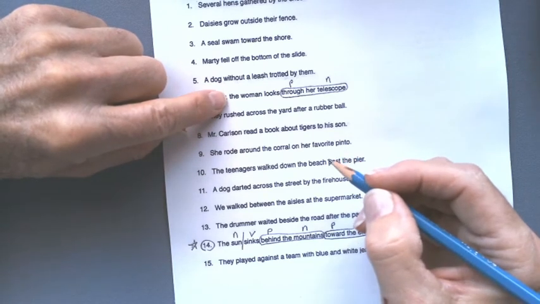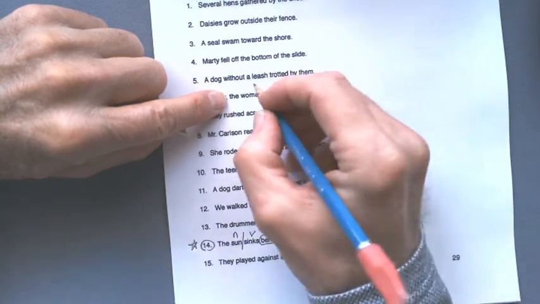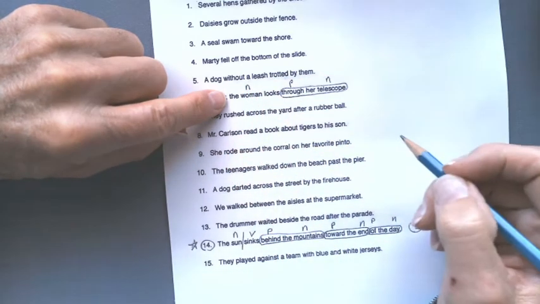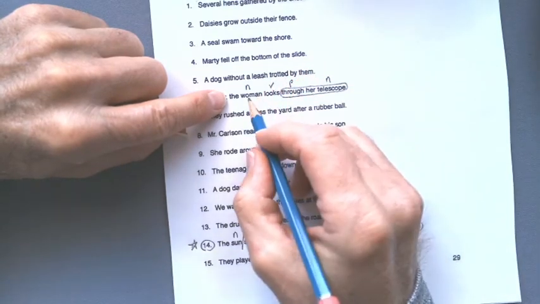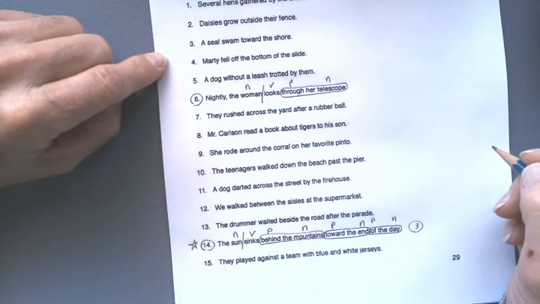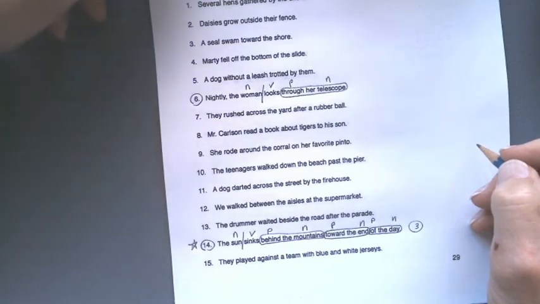The woman looks. Which one of these do you think is a noun and which one do you think is a verb? If you said woman, that's true, because we can see women. And if she's looking, that's the verb. That's the action part that she's doing. We divide the sentence between woman and looks, the noun and the verb part of that sentence.